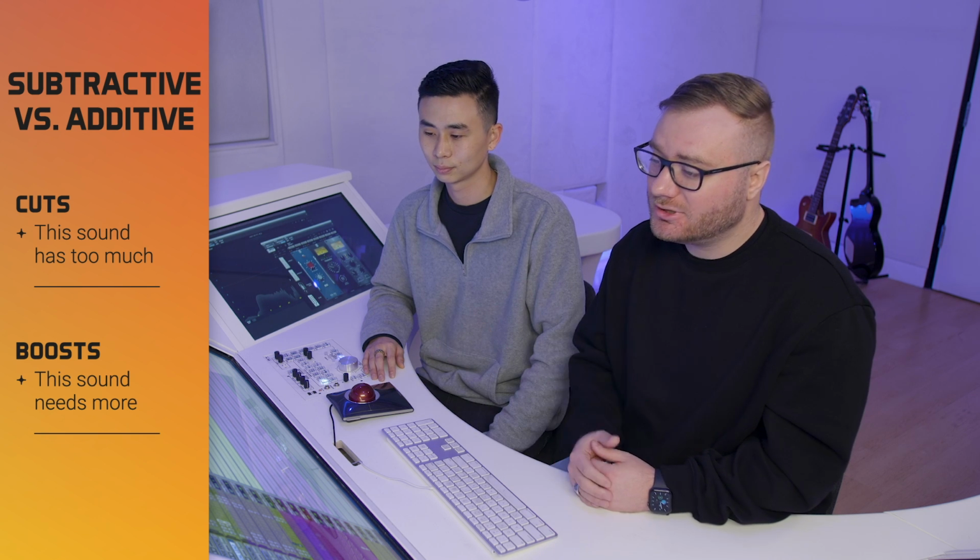So we're going to take a look at this session. We're going to go through it and apply some EQ, and we're going to use those phrases in order to determine whether it needs to be subtractive or additive.